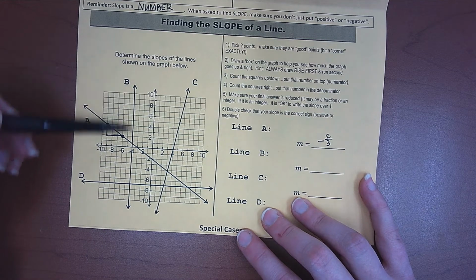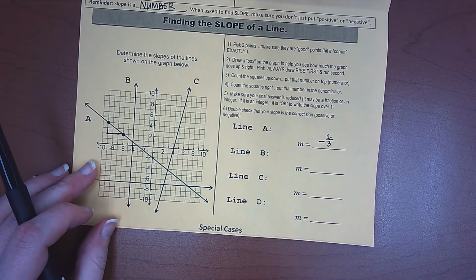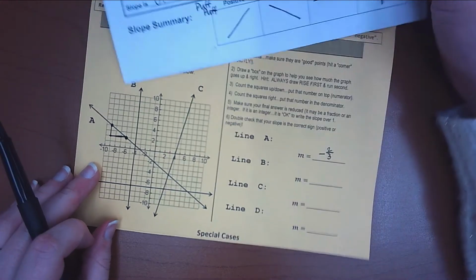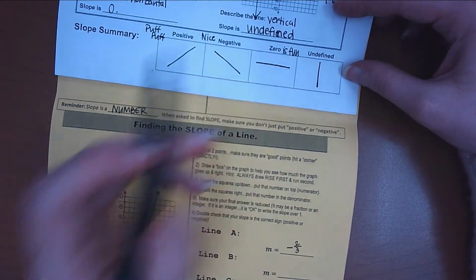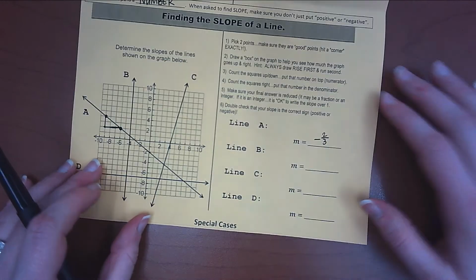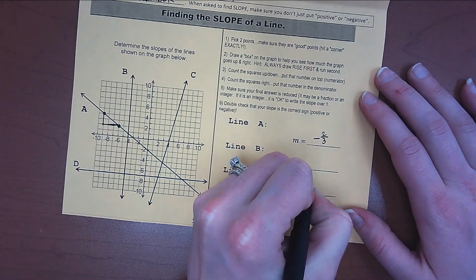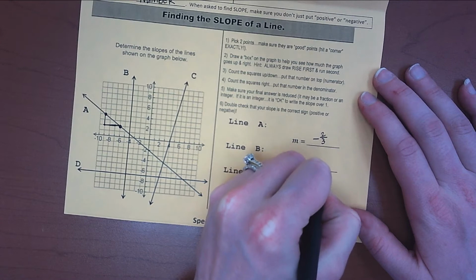For line B, we have a vertical line. If you recall, vertical lines always have the same slope. Vertical lines always have what we call an undefined slope. And so line B, because it's vertical, is just m equals undefined.